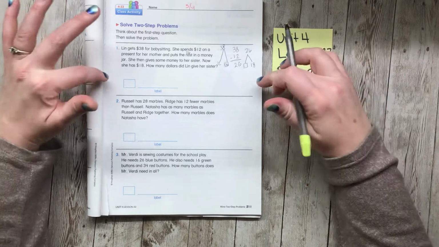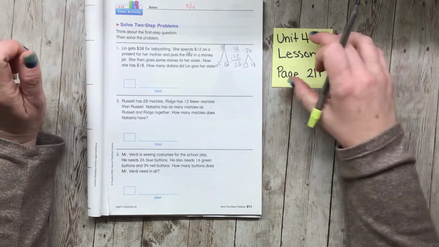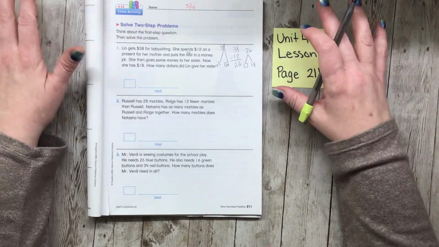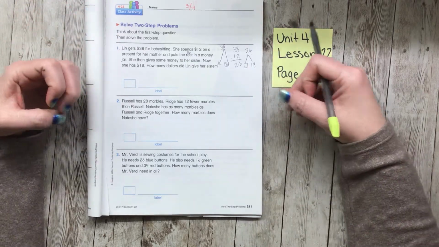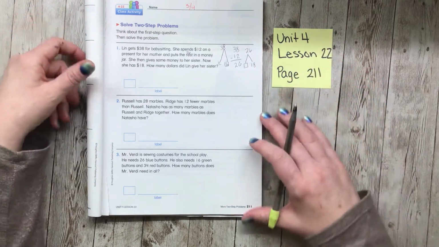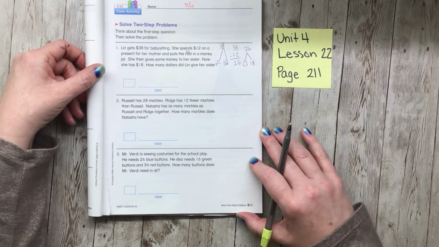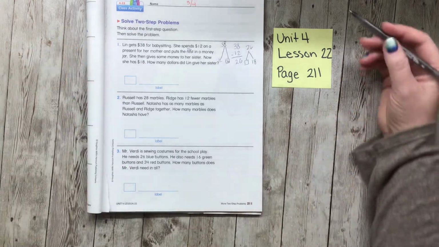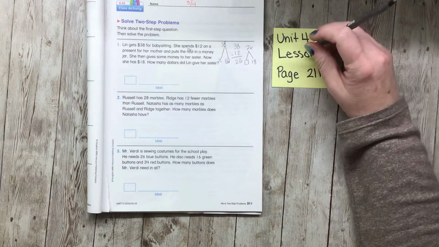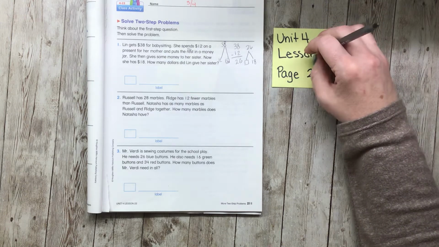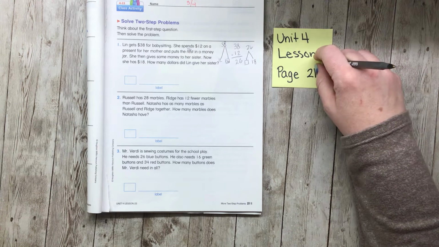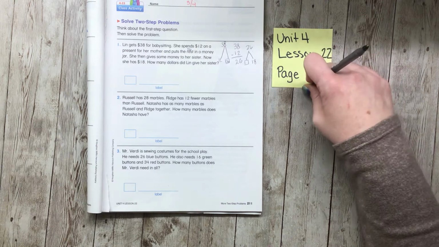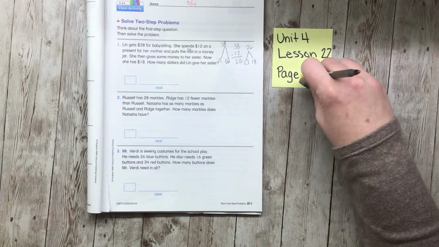All right, that one was not quite as tricky as the one we did last time that we worked together. So that makes me feel a little bit safer, a little more comfortable, and we'll just keep on moving forward. So Russell has 28 marbles. Ridge has 12 fewer marbles than Russell. Natasha has as many marbles as Russell and Ridge together. How many marbles does Natasha have?